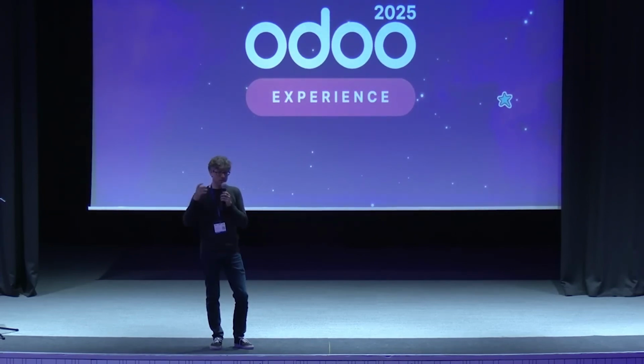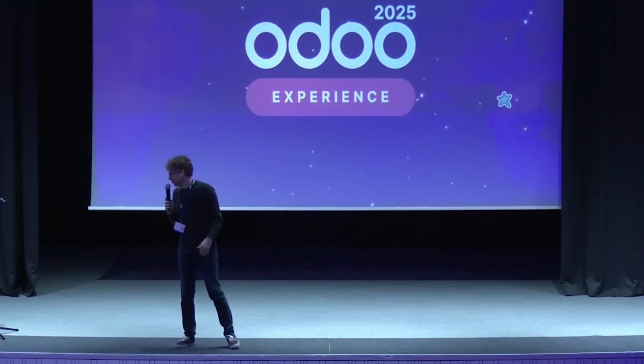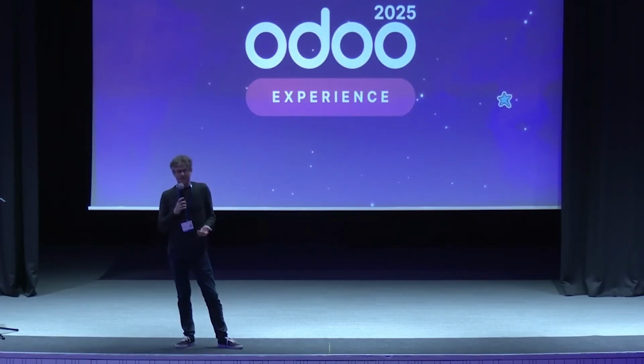So imagine that you ask the AI to change your salary. It will not do it because you don't have the right to change your own salary, for example. Okay, it's a bad example. But so we just apply the access rights of Odoo itself.